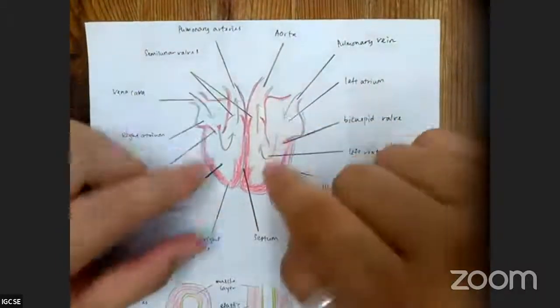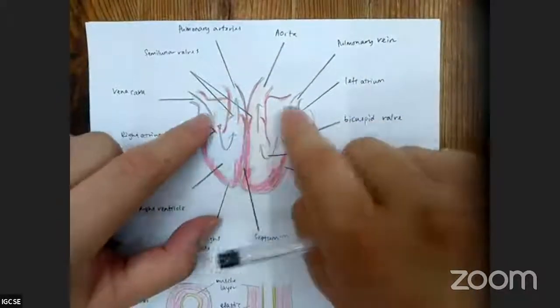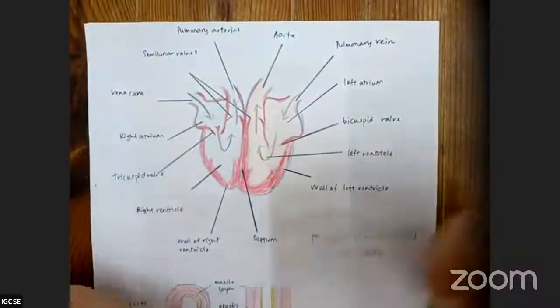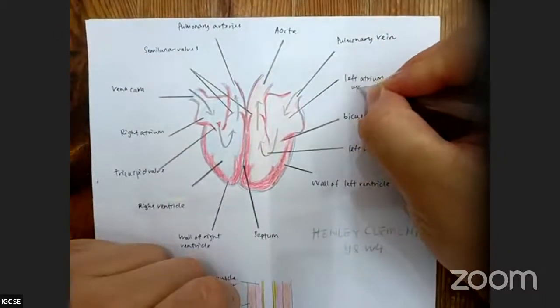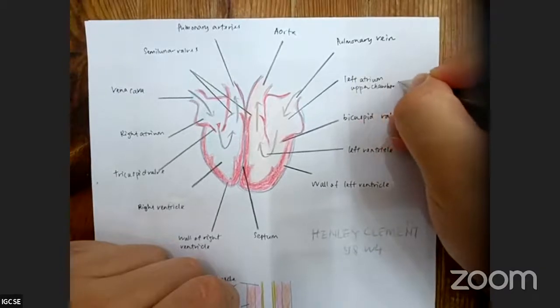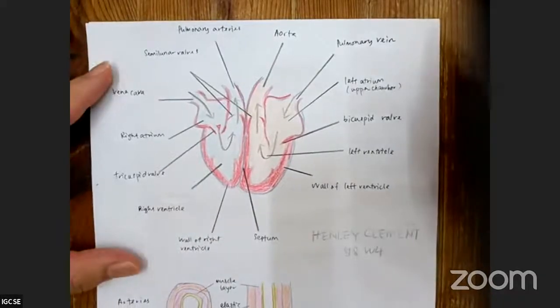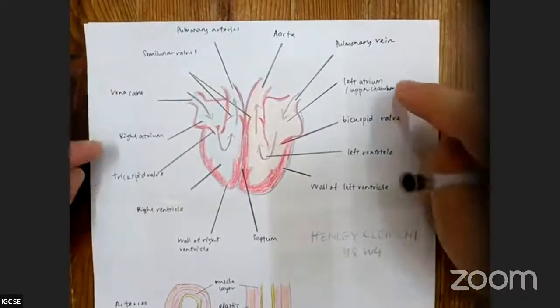Actually, our heart has 4 chambers. There's an upper chamber here. We call it the upper chamber. Chamber means room.